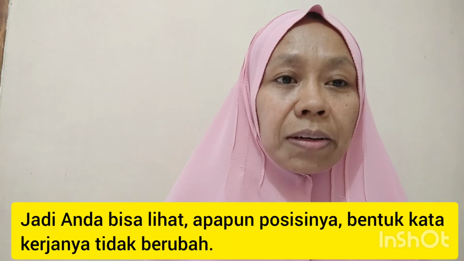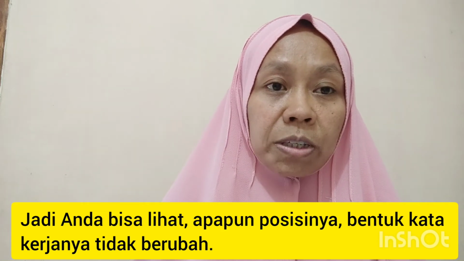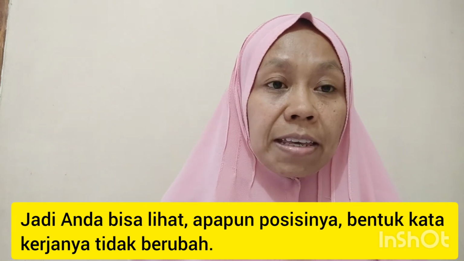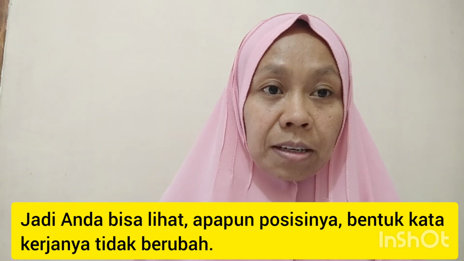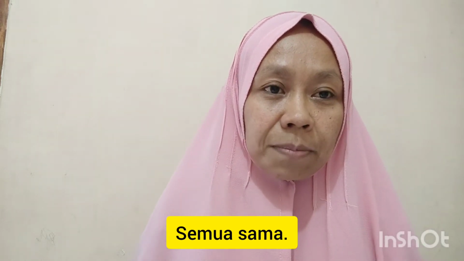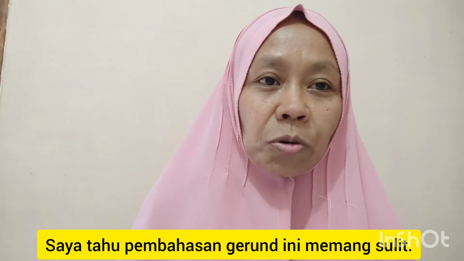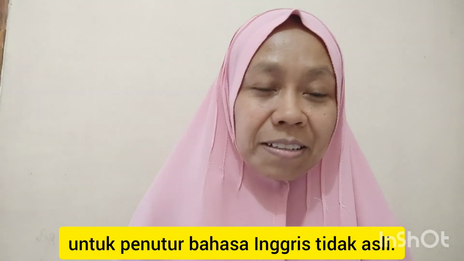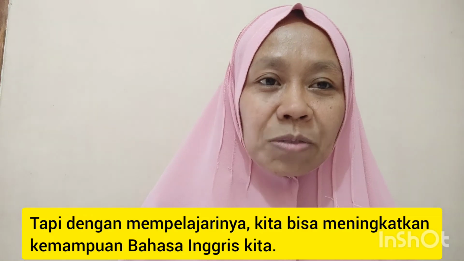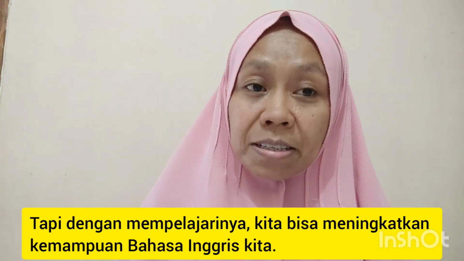So you can see here that the word makan, the verb makan, doesn't change at all. We don't have to add anything to it. We don't have to add ing, for example, to it. It's all the same. I know this gerund thing is a bit complicated for us, the non-native speakers of English. Yes, I know that. But by studying it, we can help ourselves improve our English. And this is one of the reasons why I share this video.